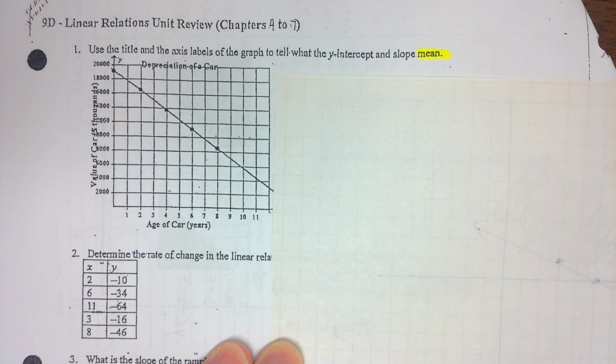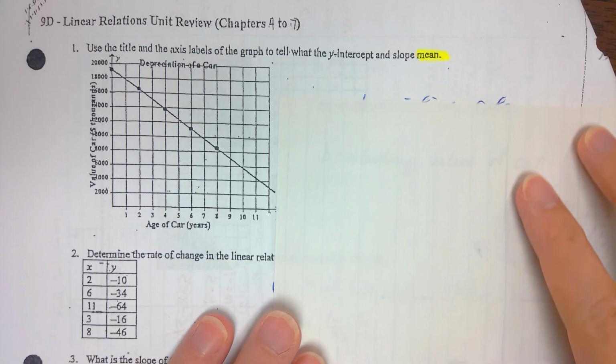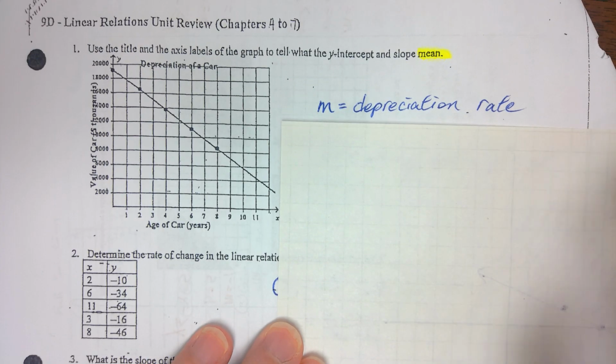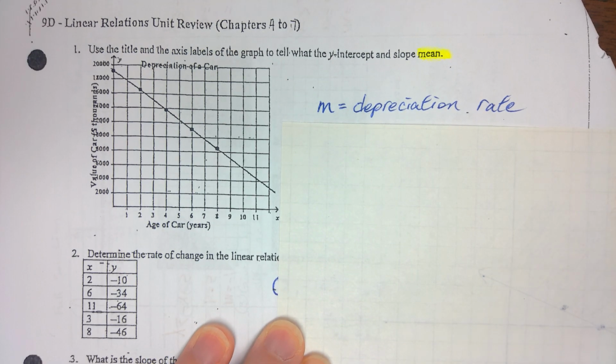Okay, remember slope, rate of change. In terms of the context of the question, Megan? Perfect, right. So your rate of change in this case is the depreciation rate.